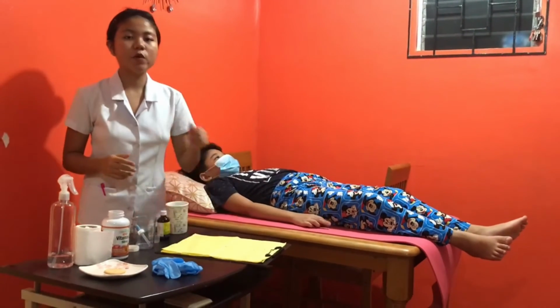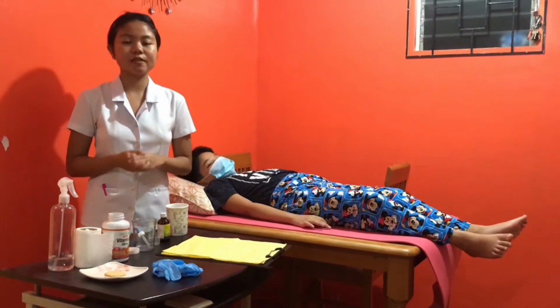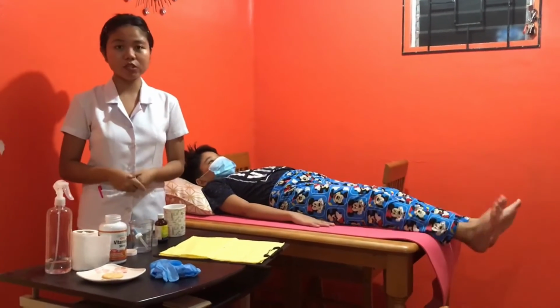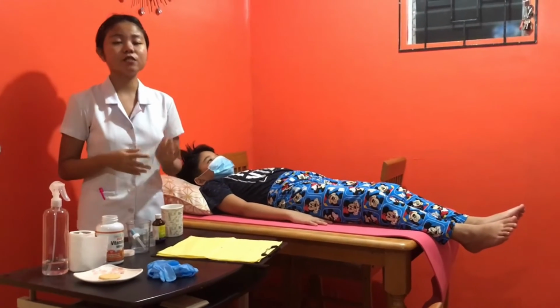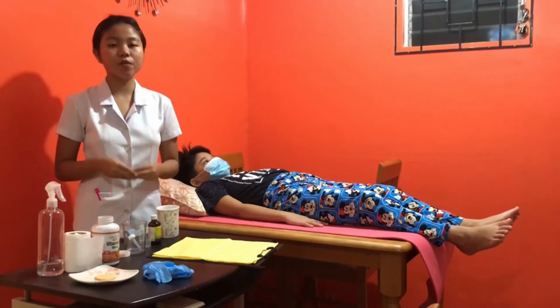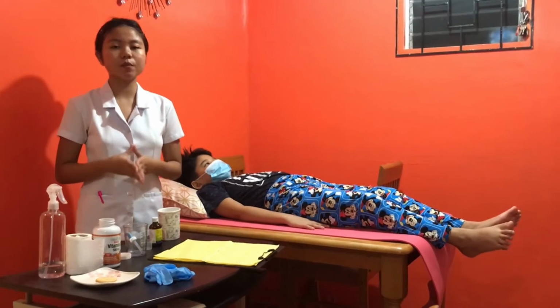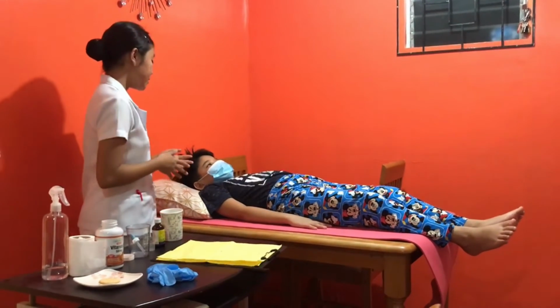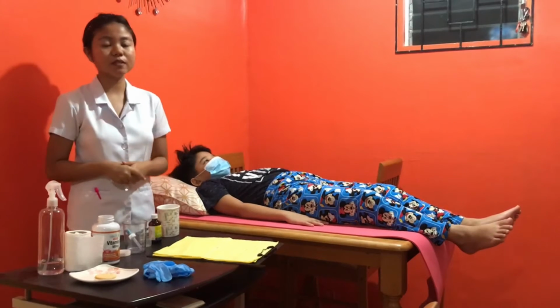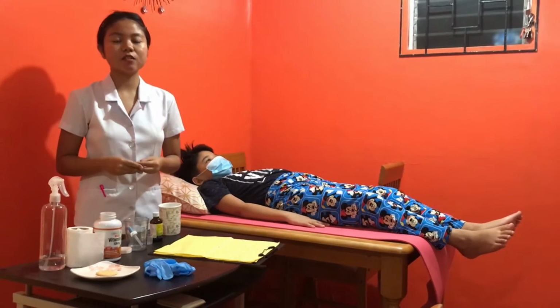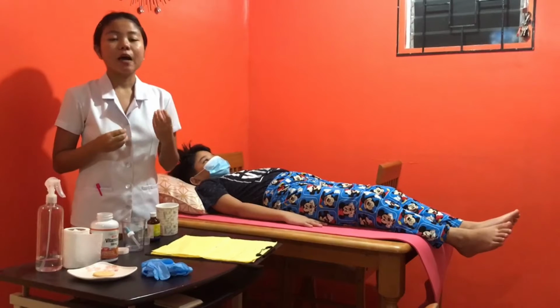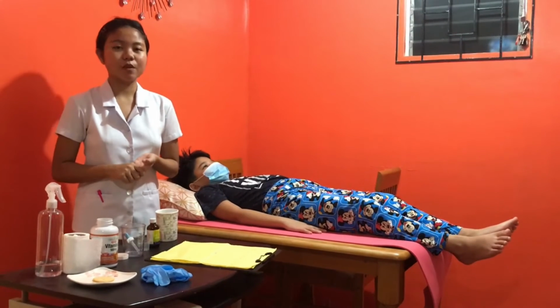If needed, I am going to perform pre-administration assessment, such as taking the blood pressure, pulse rate, and respiratory rate of the client. And if any of these findings are above or below the parameters, I am going to consult the primary care provider before administering the medicine. So the client's blood pressure is 110 over 115. The pulse rate is 17 cycles per minute, and the heart rate is 75 beats per minute.